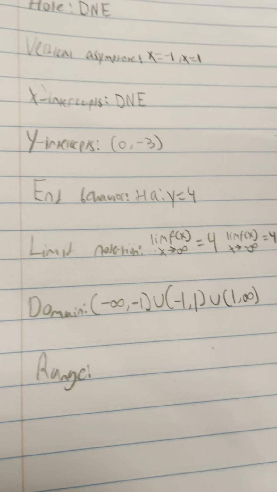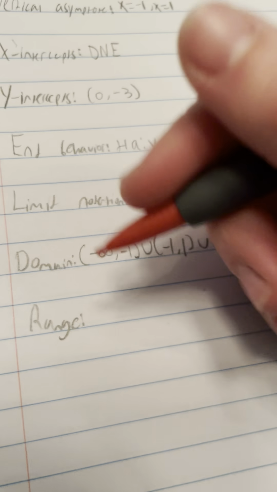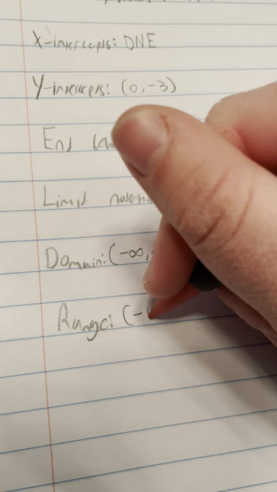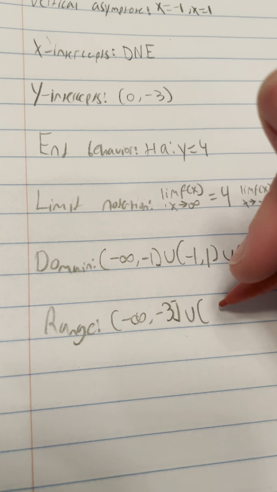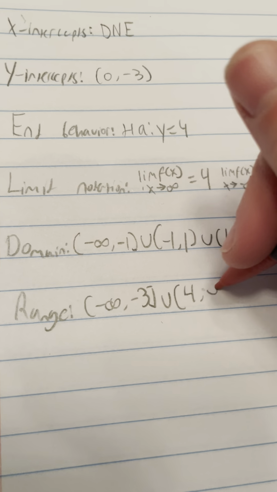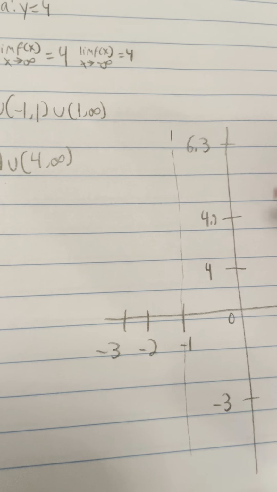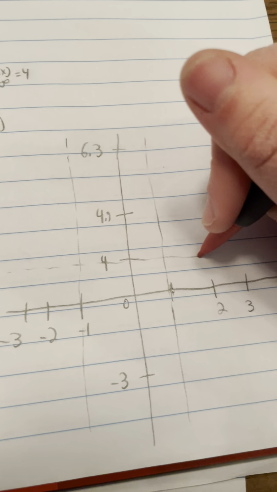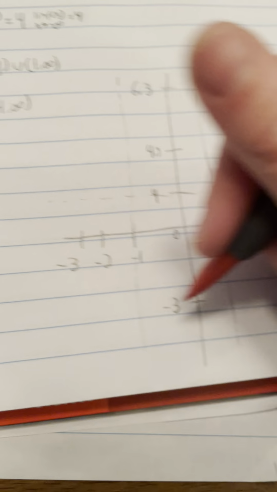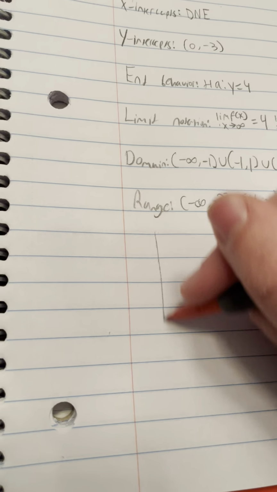Then for the range, you want to use the y-intercept and horizontal asymptote. So you're going to do negative infinity, comma, negative 3, then a union symbol, and 4, comma, infinity. So now we're ready to graph, so you want to draw a dashed line vertically through negative 1 and 1, and a dashed line horizontally through the 4. And we only have one point, which is (0, negative 3), so we're going to create a table so we can find some extra points.